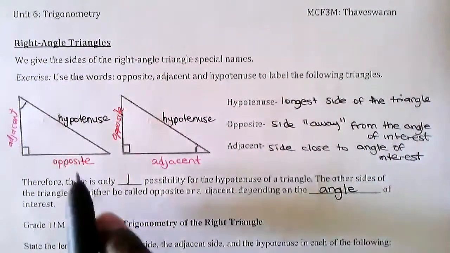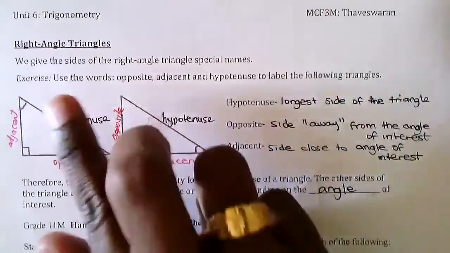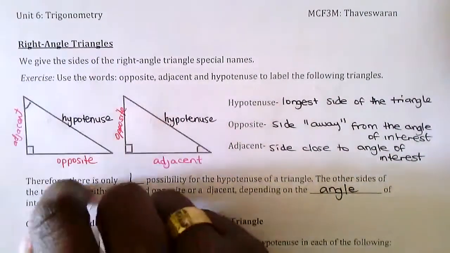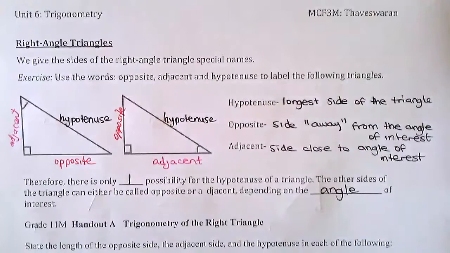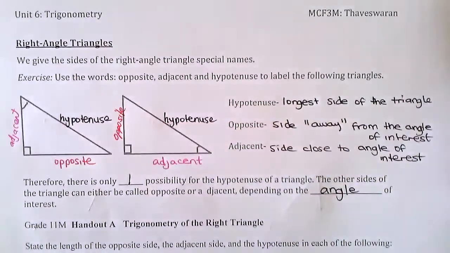You can see here that both of these are pretty much the exact same triangle, the same side lengths, the same size. Really, the only difference was because we defined our angles of interest differently, the names of the opposite and adjacent swapped places. But the hypotenuse, again, there's only one side that can define the hypotenuse.